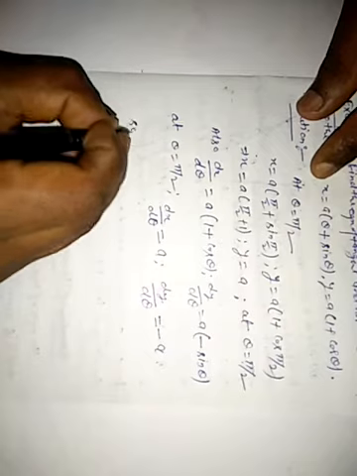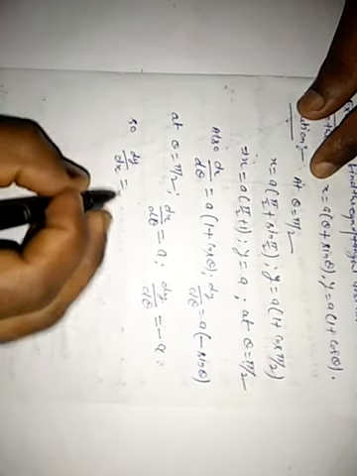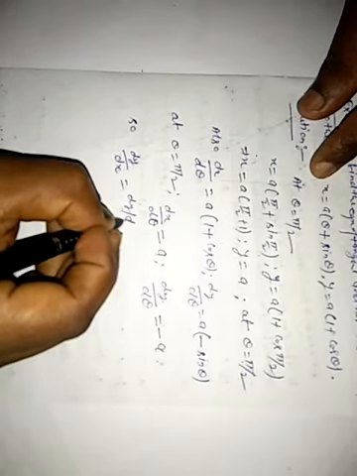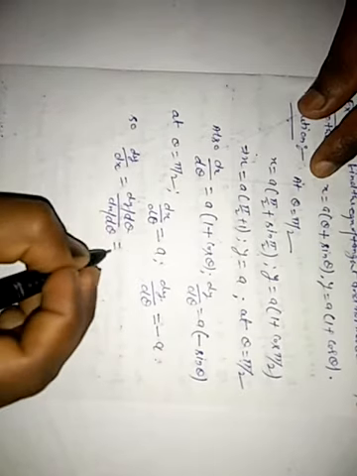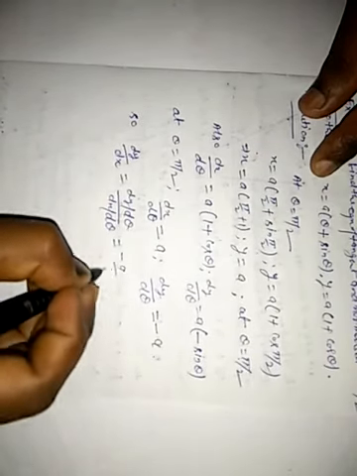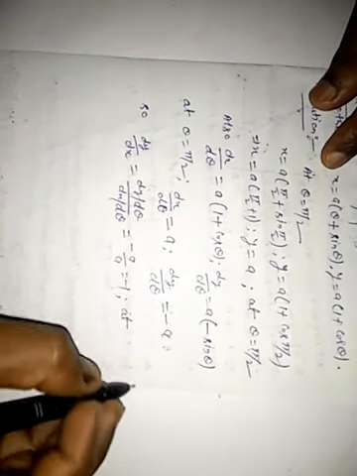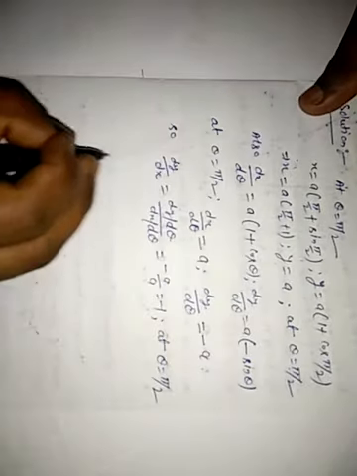So dy upon dx is equal to dy upon d theta upon dx upon d theta is equal to minus a upon a, which is minus 1 at theta equal to pi by 2.